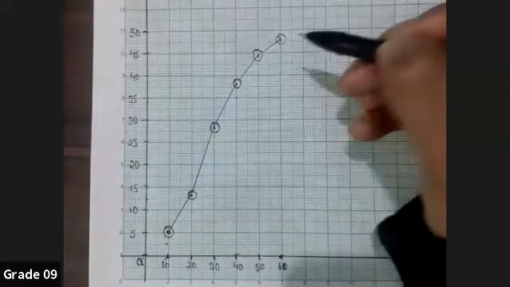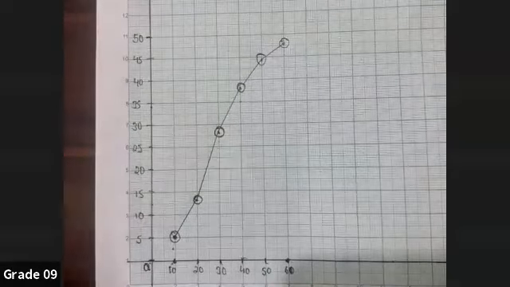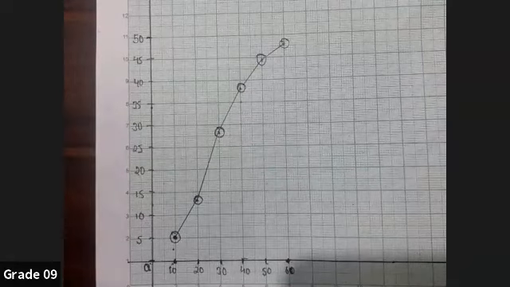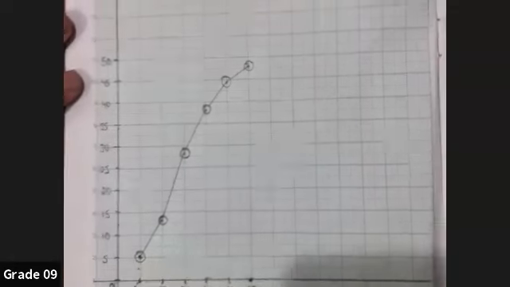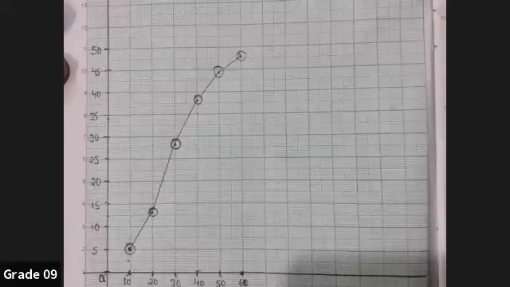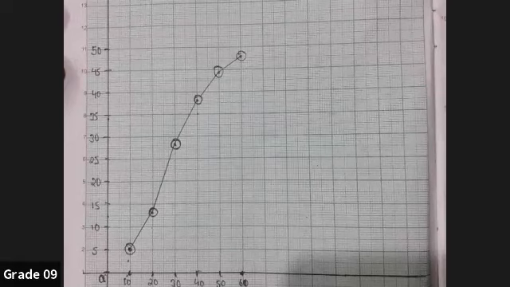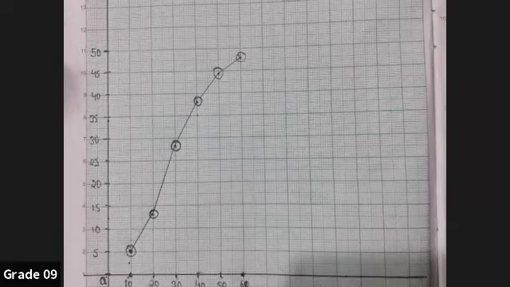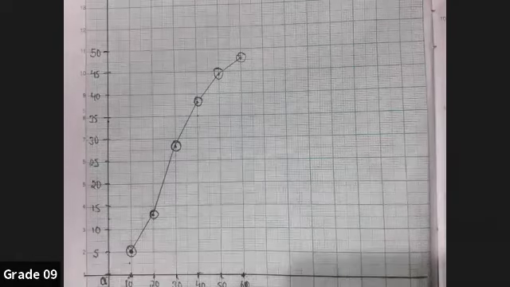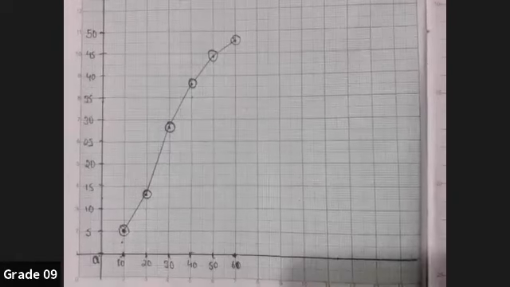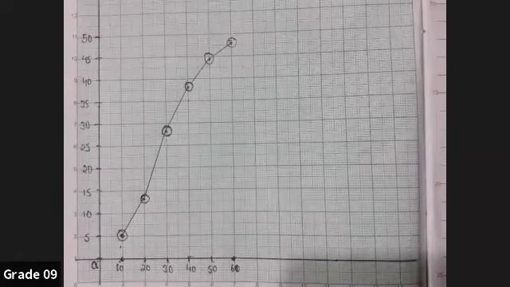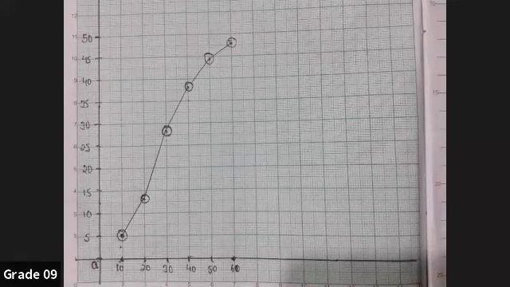So in this way, this is known as the less than ogive. Now another one: I'm going to draw the more than ogive. We can draw the more than ogive on the same page also. Let's draw it on the same page, it will be more fine. You will get an overall idea from the same figure.